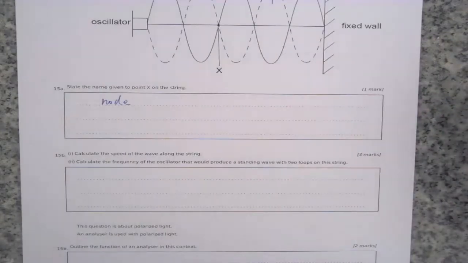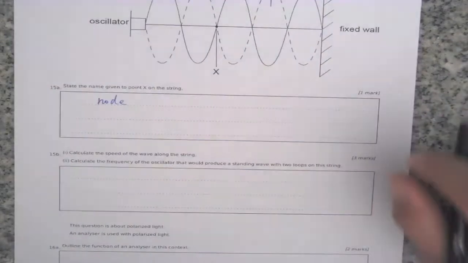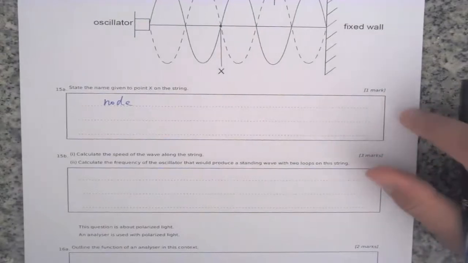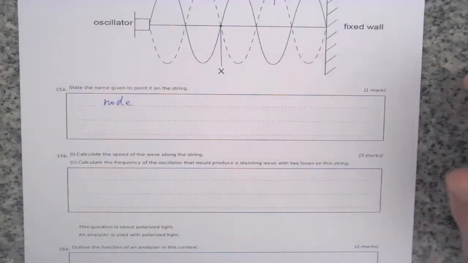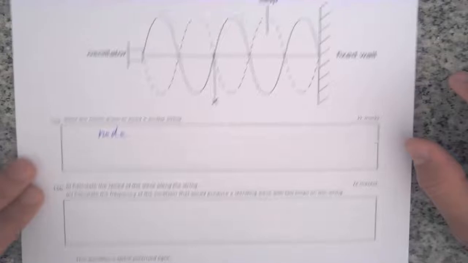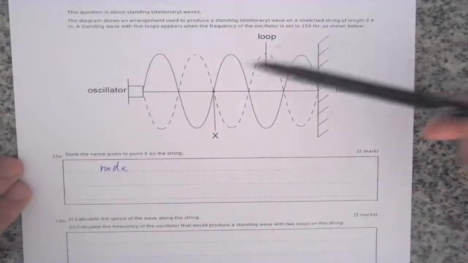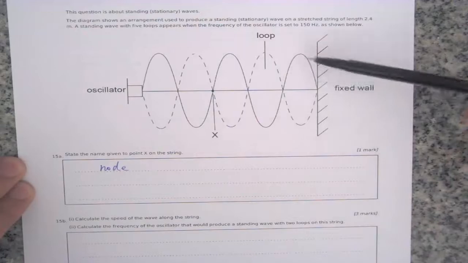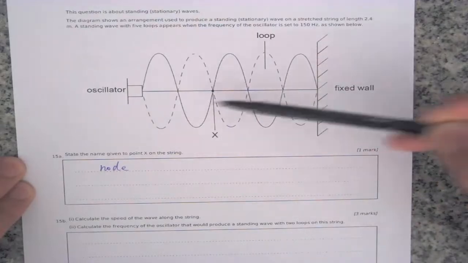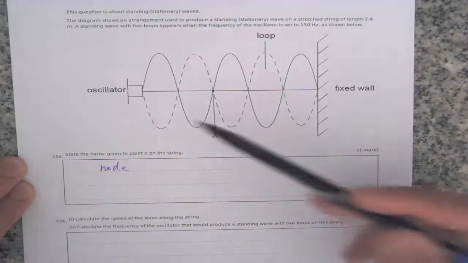15b, 1. Calculate the speed of the wave along the string. Now in order to calculate the speed of the wave, we have the frequency of the oscillation, and we also need to find the wavelength. To find the wavelength, we see how many wavelengths we have here, and you see that you have 2.5 wavelengths.